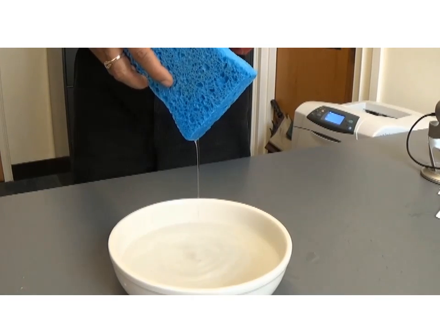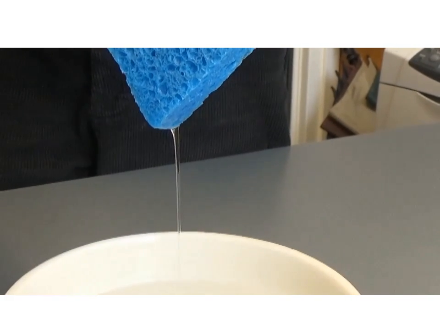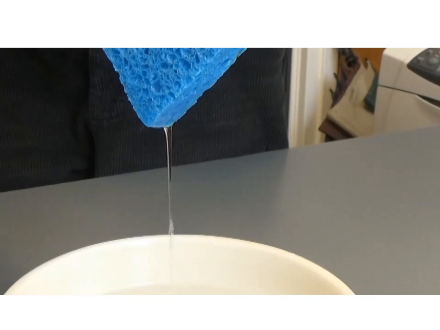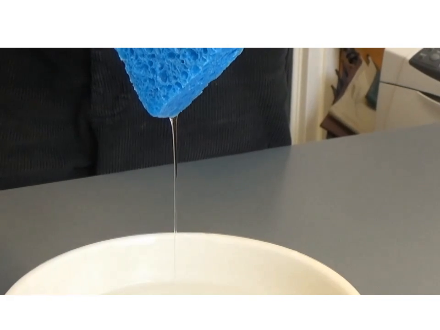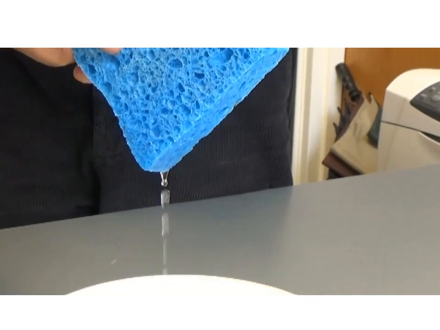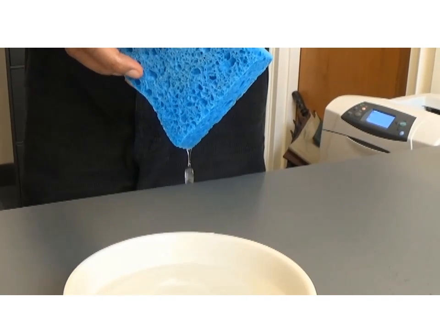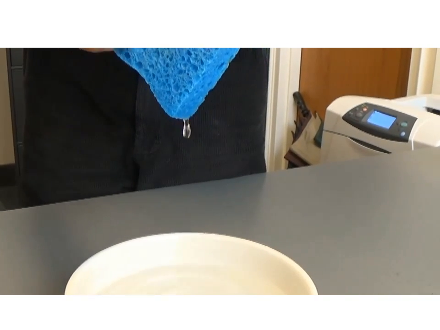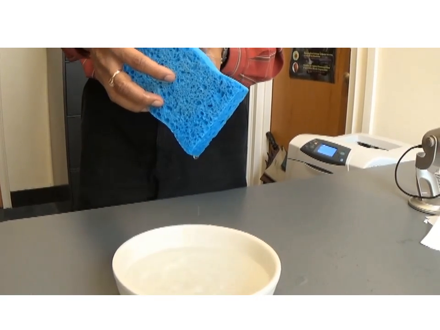Now this process will stop. It will not stop when all the water drains out. It will stop at a point where the force of gravity is just equal to the attractive forces, which I'm going to talk about in a second. So this was my gravity. As you can see, it is starting to stop dripping.